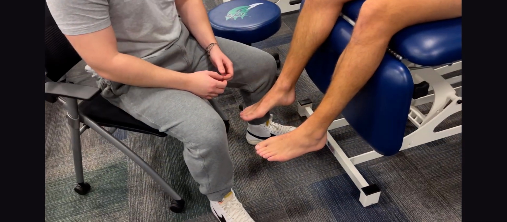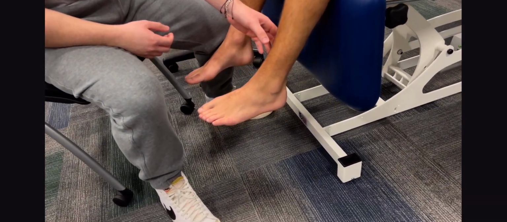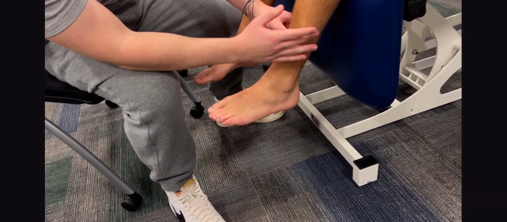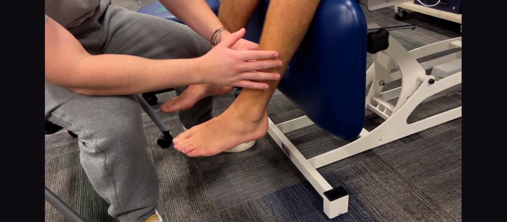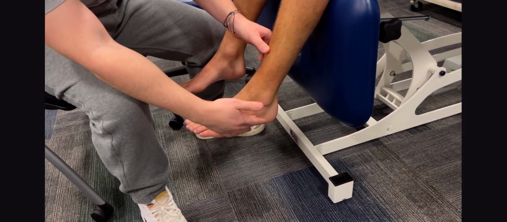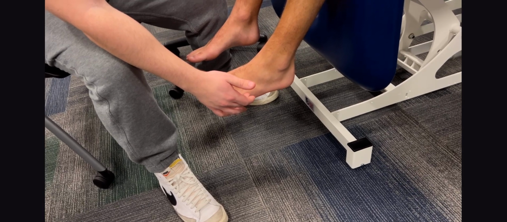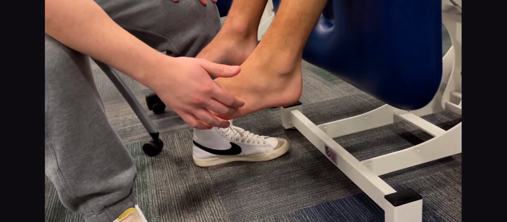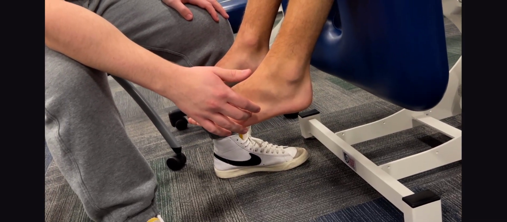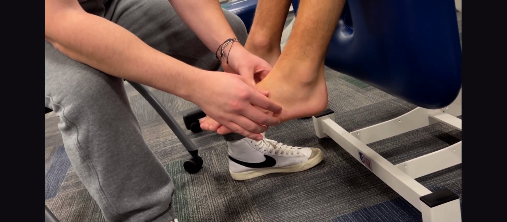All right, so we're going to be looking at the insertion point of the peroneus brevis. It originates off the lateral shaft of the fibula, and then it runs down and inserts off the styloid process of the 5th metatarsal. The peroneus brevis action is for eversion of the foot and plantar flexion.